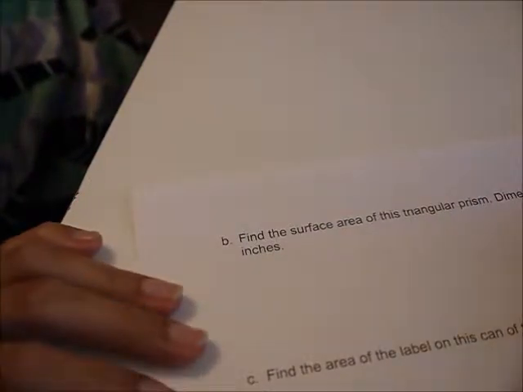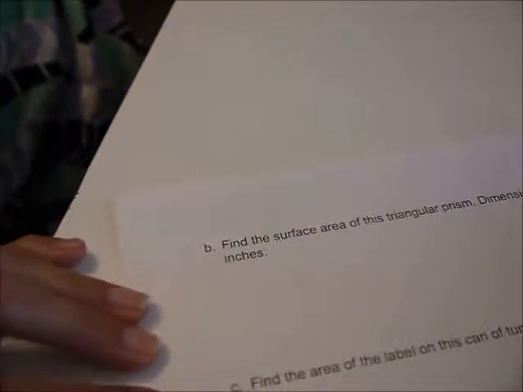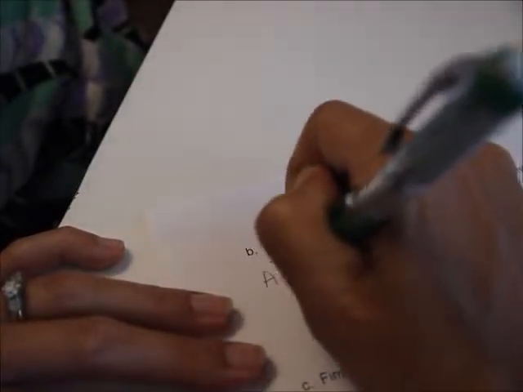Letter B, find the surface area of the triangular prism. So again, we have 2 triangles and 3 rectangles, right? Okay, so I'm going to find the area of the triangles.